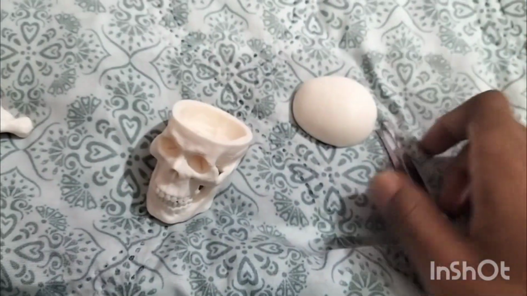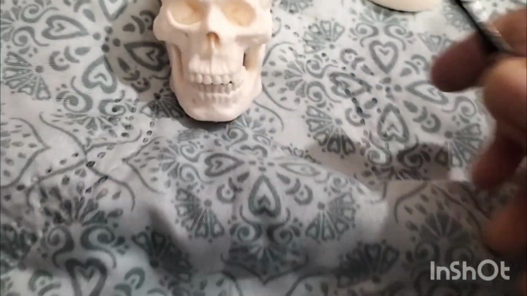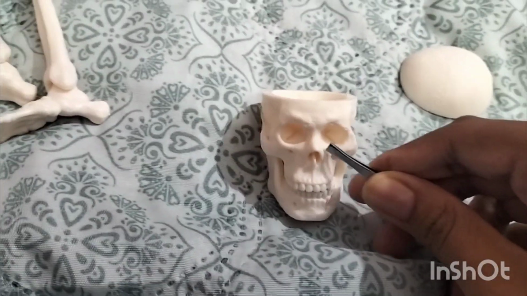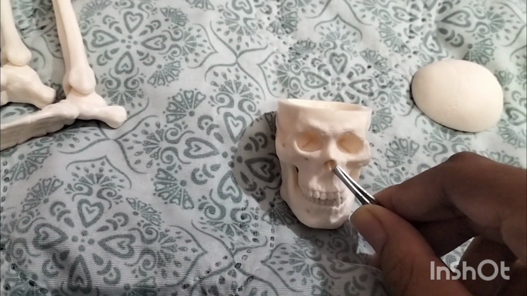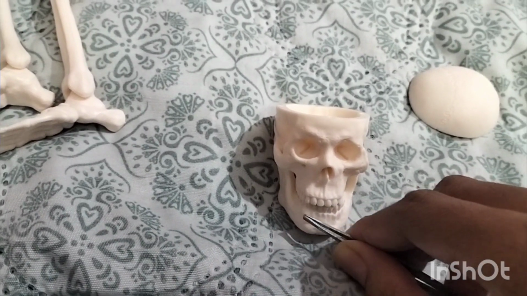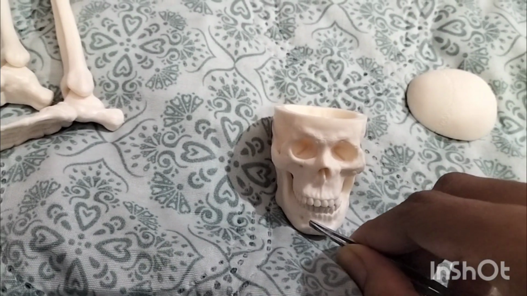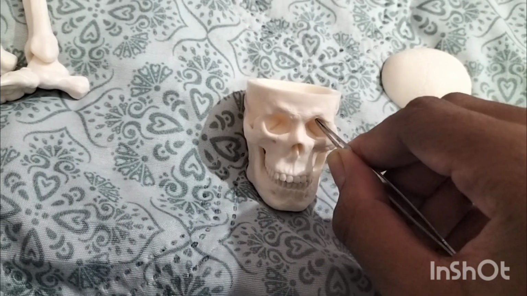And now let's come to the face. So here you can see that this is the zygomatic bone, this is the lacrimal bone, this is the vomer, then palatine, then these are the two inferior nasal concha, and these are the maxilla. This one is the mandible. Here you can see the ethmoid bone, and this one is the sphenoid bone.